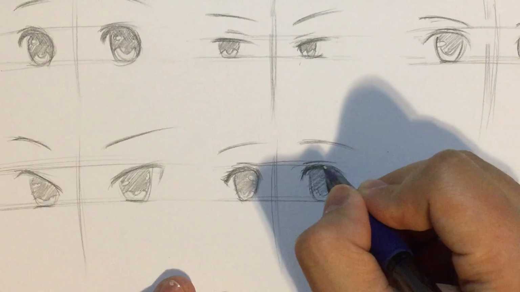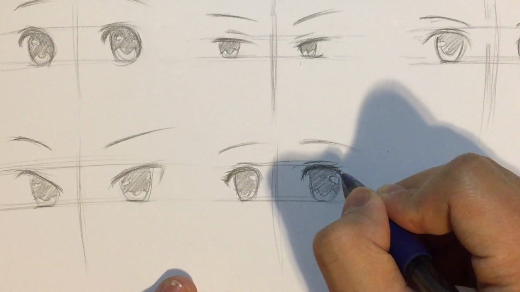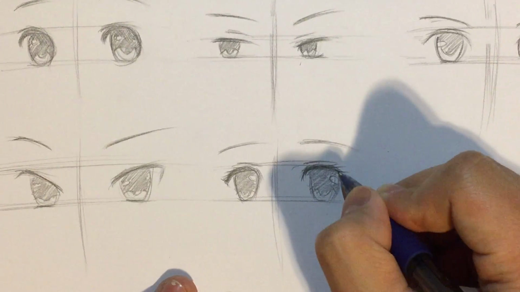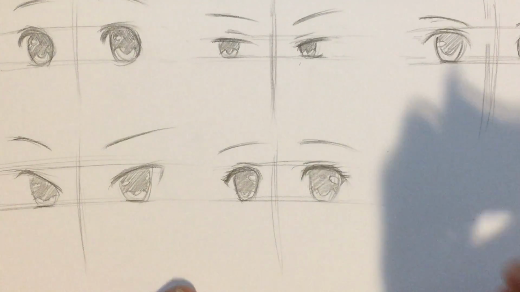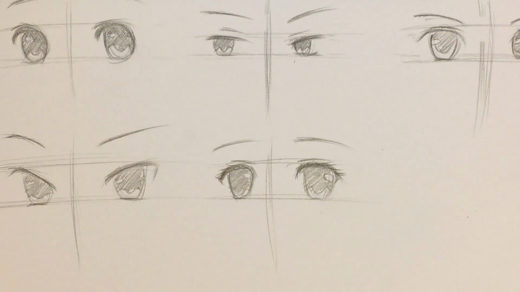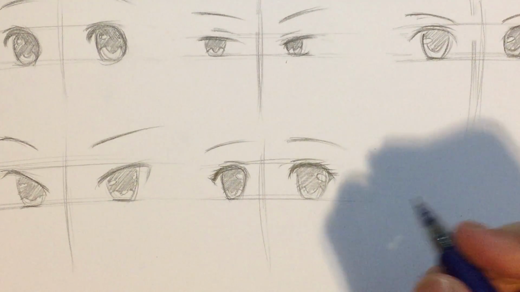And for this one, yes, some eyelashes too. That's pretty okay.